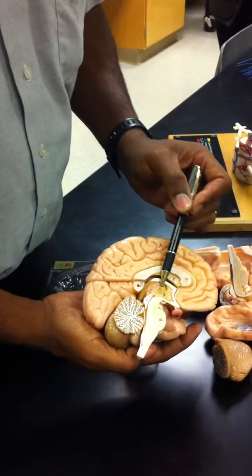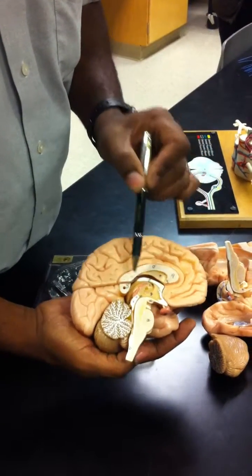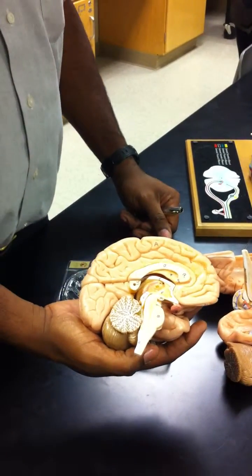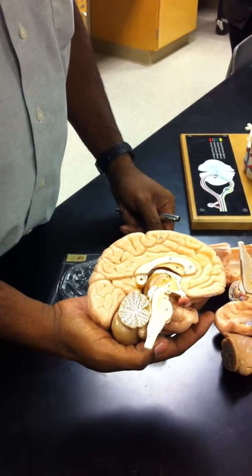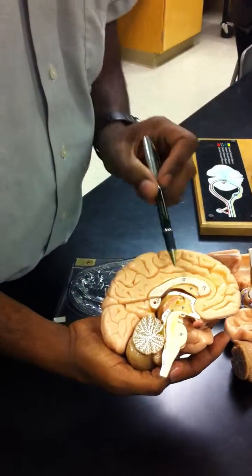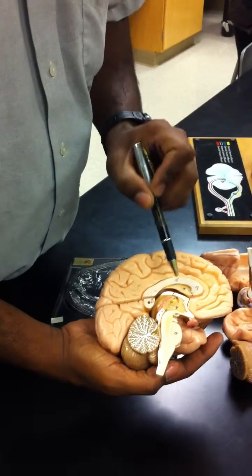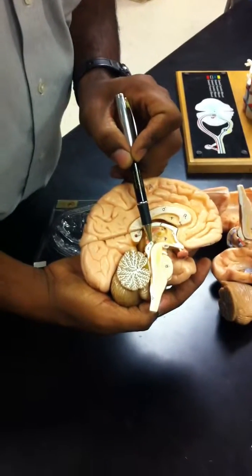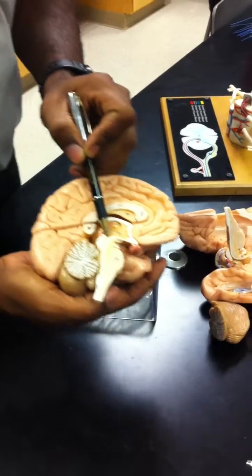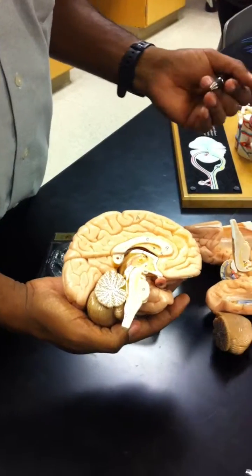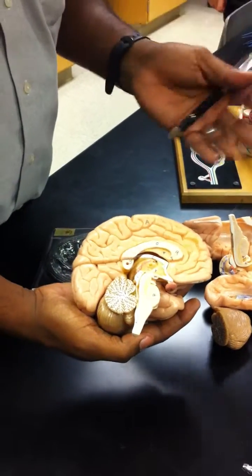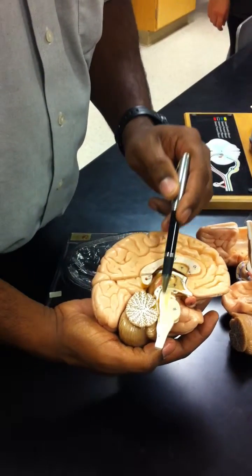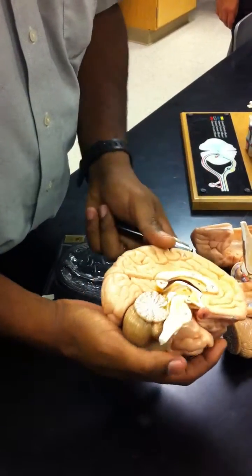Okay. So when I look, what else is there? Oh, the little pink stuff is my choroid plexus. Remember, that's what makes the fluid, the CSF. I also see with the thalamus, hypothalamus, the epithalamus. In the epithalamus is the pineal gland. Okay? So we use those two interchangeably in these models. Okay? Let's see what else do I see here for the cerebrum.